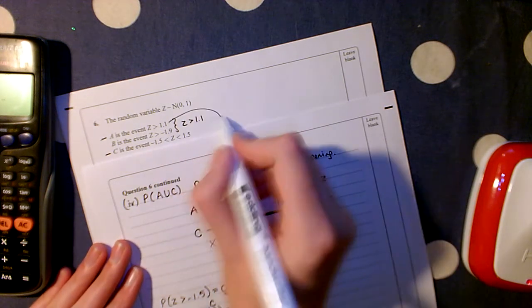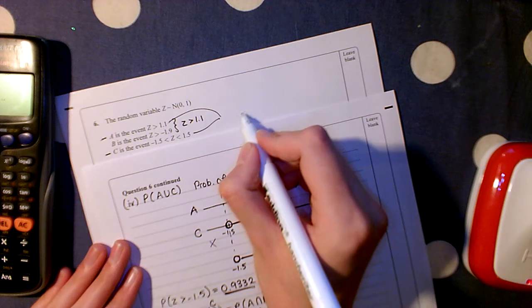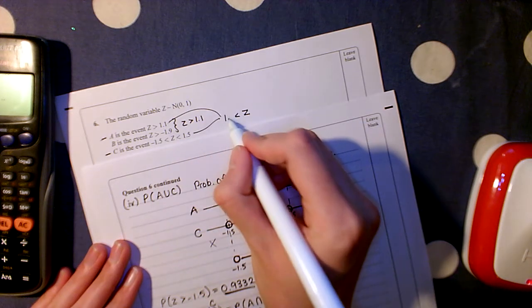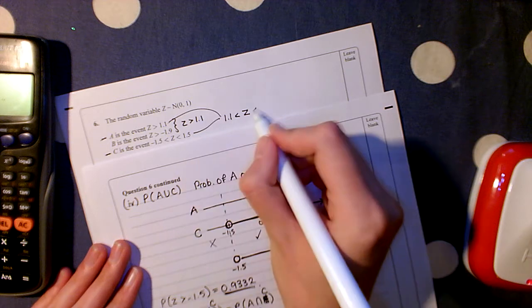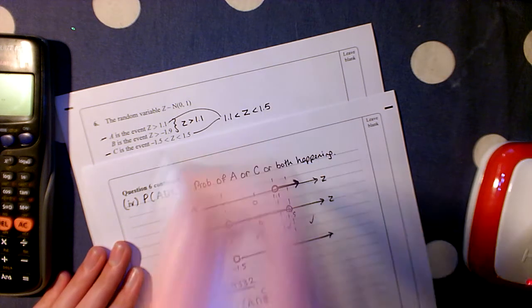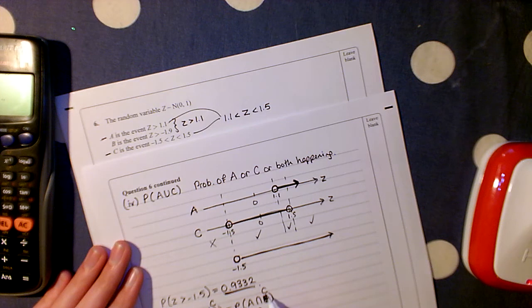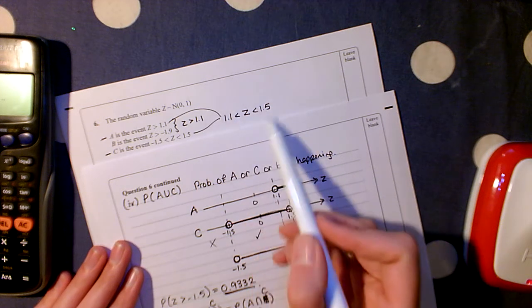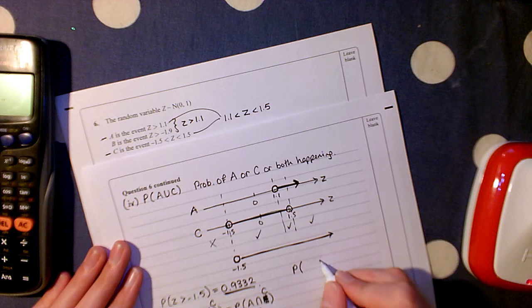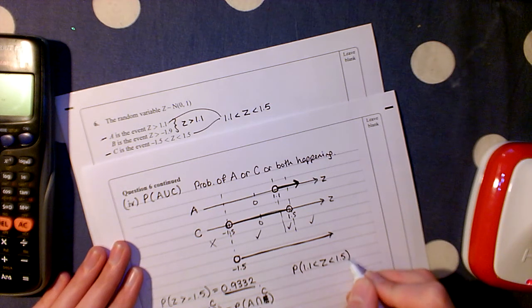Well, these two things happen when Z is greater than 1.1, but has to remain lower than 1.5, otherwise it won't meet this criteria. So probability of A and C requires me working out the probability that Z is between 1.1 and 1.5.